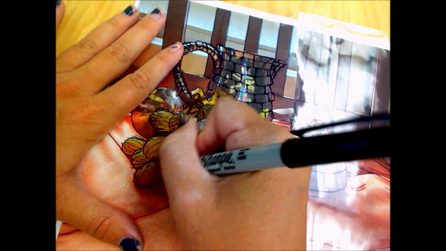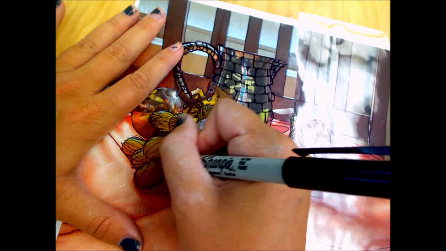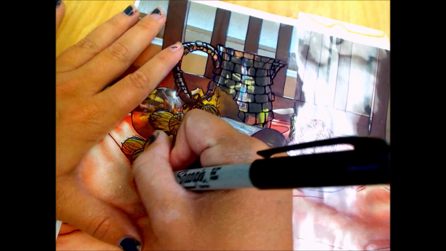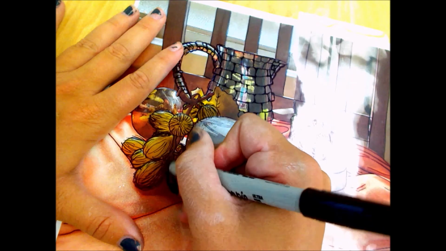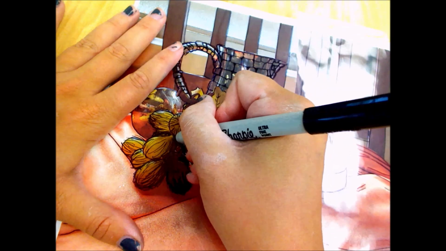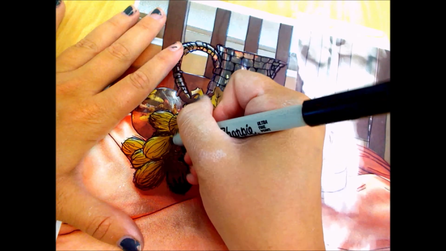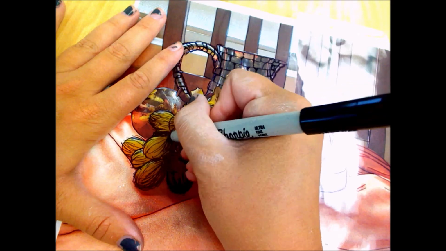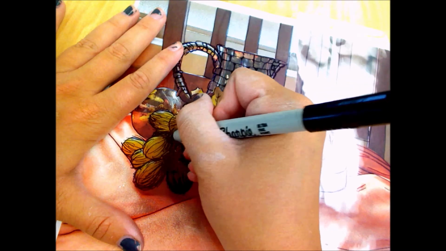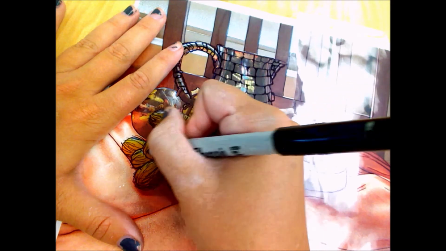I'm not going to add any more to that edge over there. To this side, this guy's got some shadows in here. Add a little bit of that hair there. Got some shadows too, in the middle and on this edge. Like that.